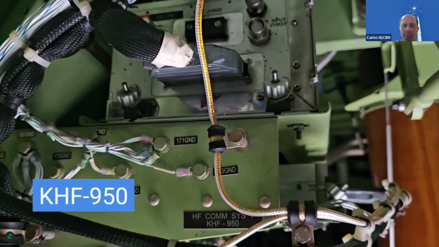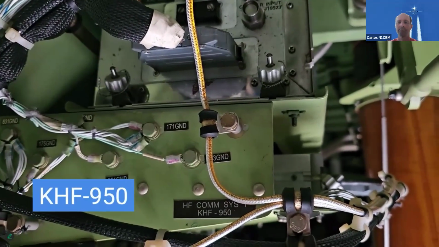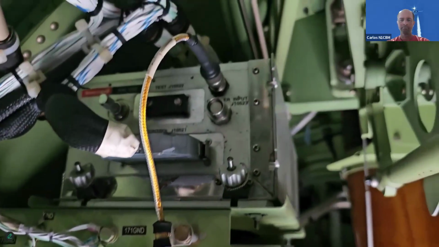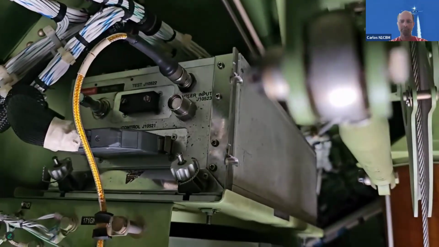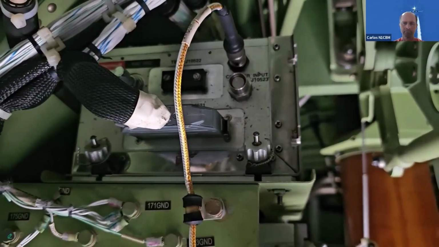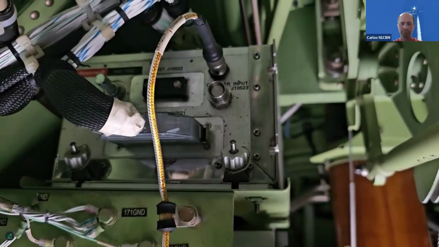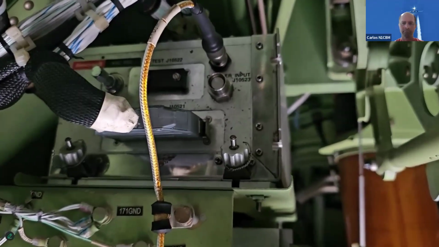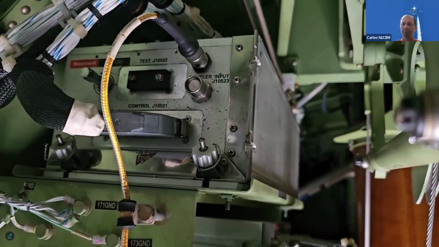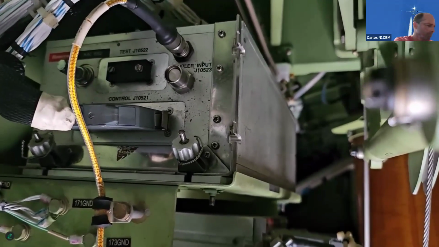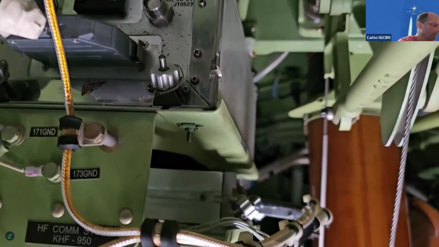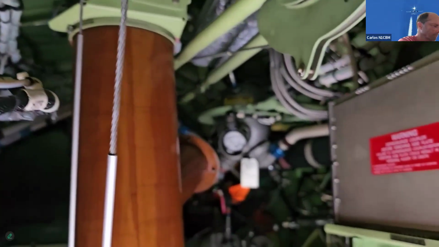And the HF system, this airplane is installed with the KHF 950. This is one of the parts for the system. This is the receiver transmitter, or as they call it, the receiver exciter in the manual. That's the main computer for the HF. That's the one that's connected to the head in the front in the cockpit.